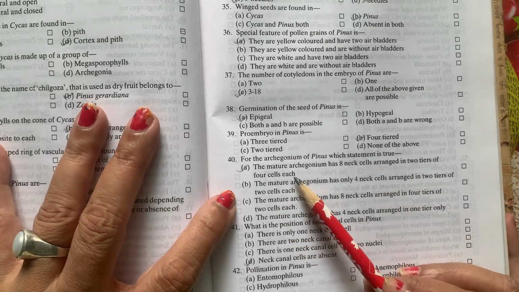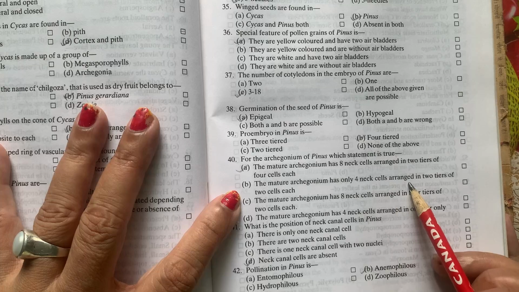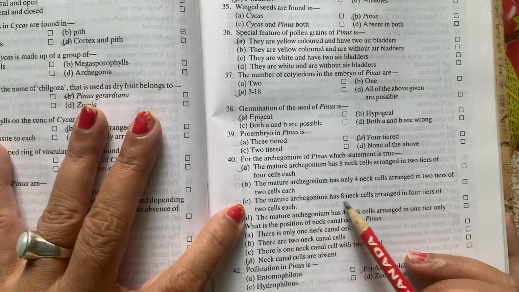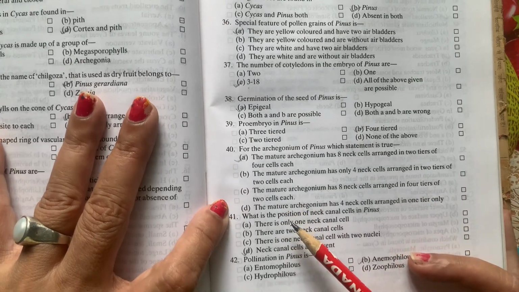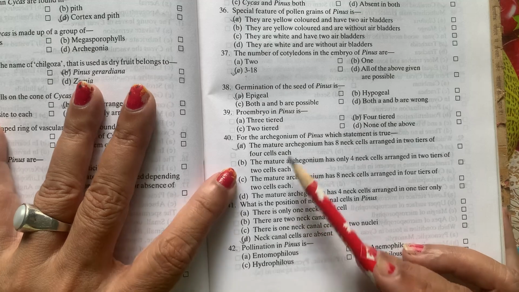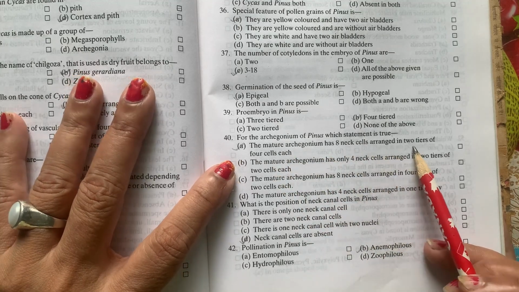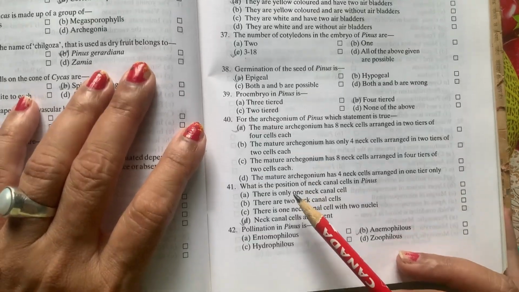The mature archegonium has 8 neck cells arranged in 2 tiers of 4 cells each. The mature archegonium has only 4 neck cells arranged in 2 tiers of 2 cells each. The mature archegonium has 8 neck cells arranged in 4 tiers of 2 cells each. The mature archegonium has 4 neck cells arranged in 1 tier only. First option is correct. The mature archegonium has 8 neck cells arranged in 2 tiers of 4 cells each.